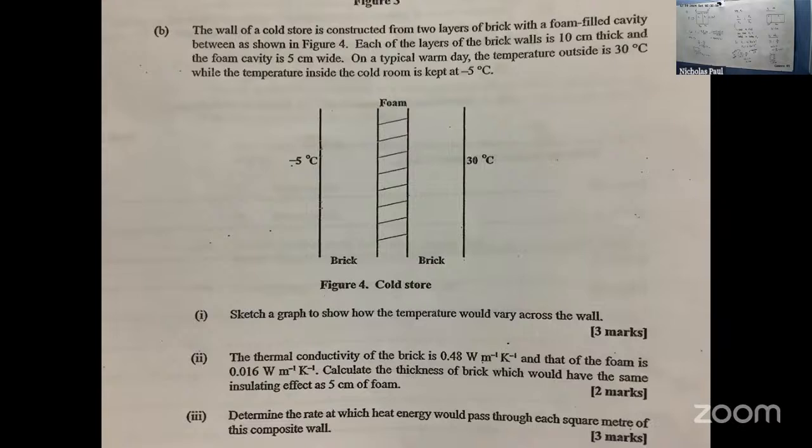Last one here. This one is brick, foam, and brick, right? More than one material.